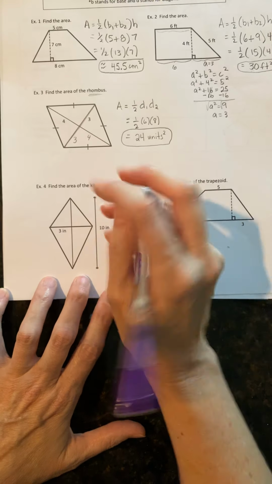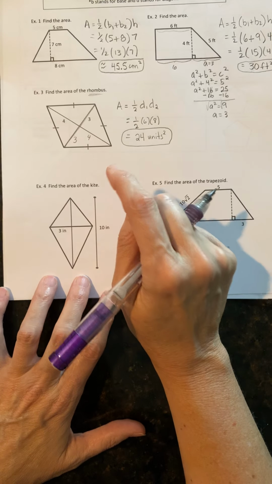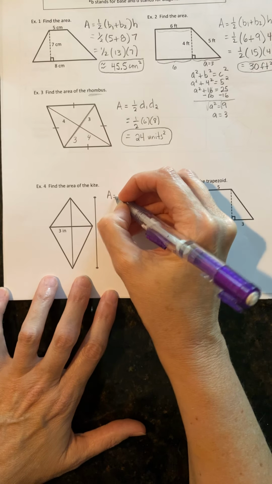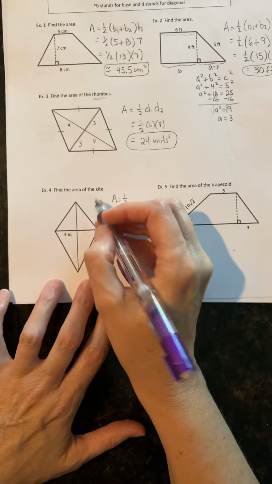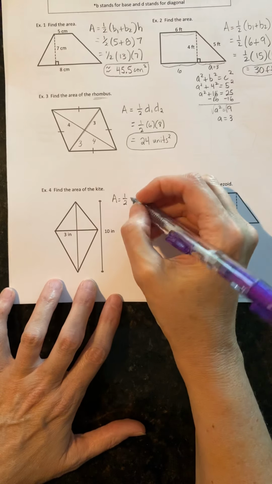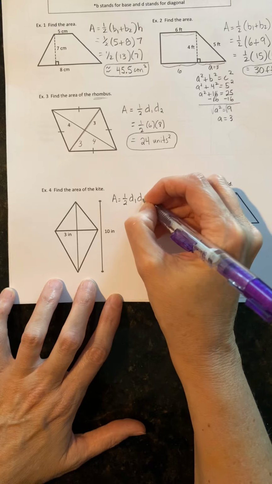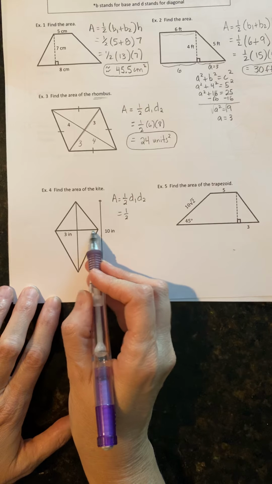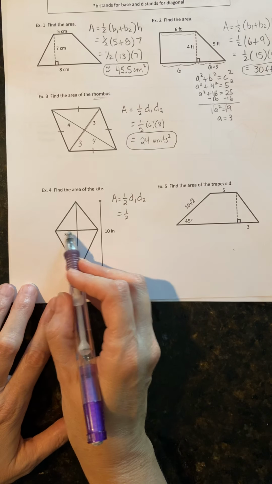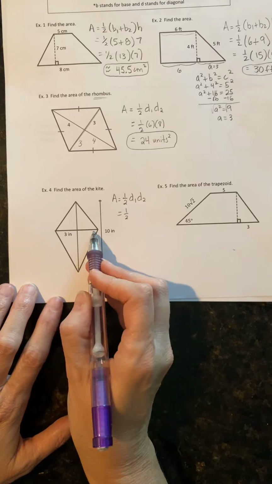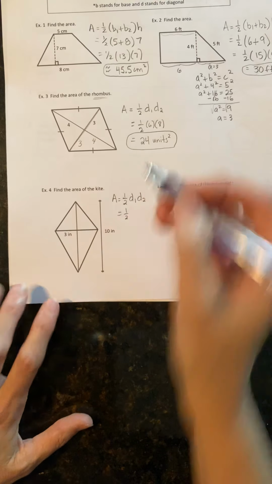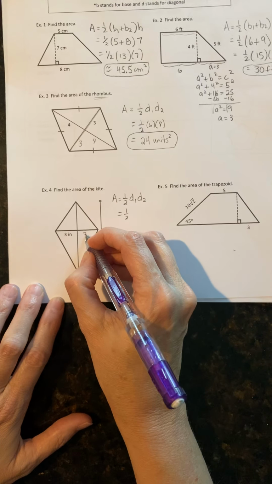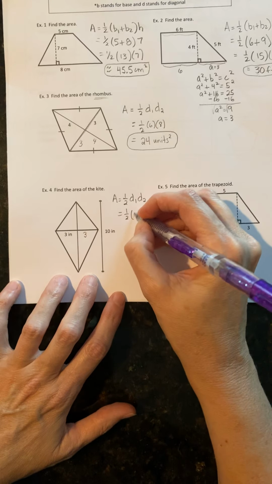All right, next one is kite. At any time during these lesson videos, if you want to pause the video and then try the problem by yourself and then press play again, that is a good idea just to see if you have it. So this is a kite, same formula as a rhombus. 1/2 times diagonal 1 times diagonal 2. Okay, let's call this short one diagonal 1. In a kite, that diagonal's cut in half, but that one's not. So this diagonal's cut in half, which makes that a 3, and that makes this a 3. So the whole diagonal is 6.